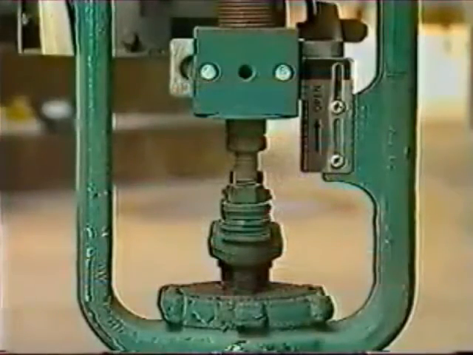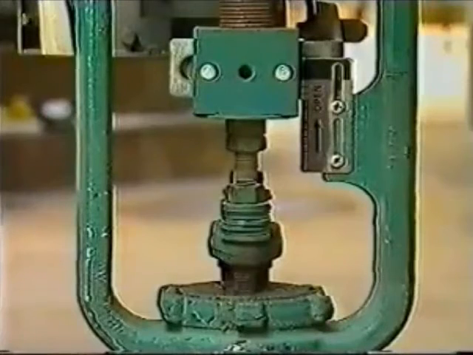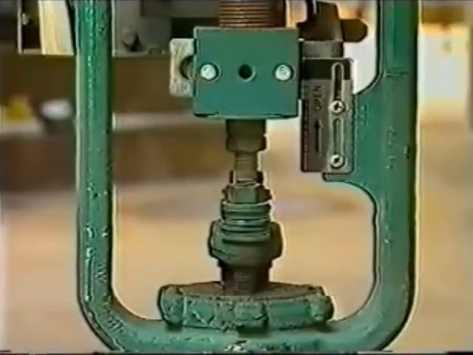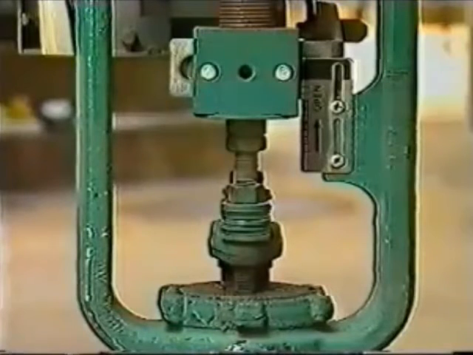Most control valves are equipped with some type of valve position indicator. These indicators are usually attached to the valve stem so that an operator can quickly determine the actual valve position.